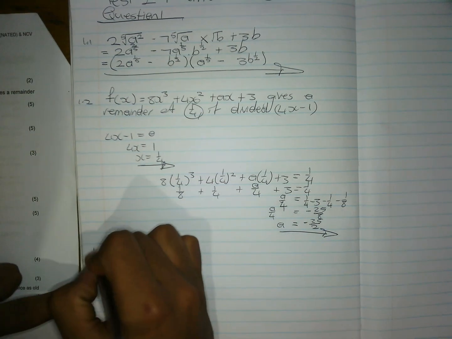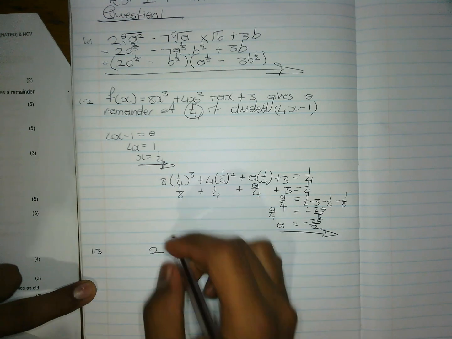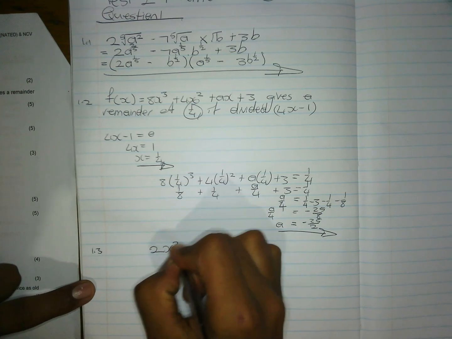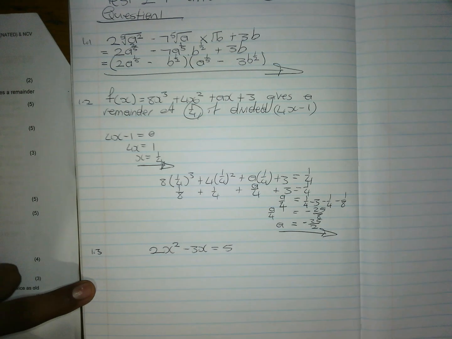1.3 was completing the square. Yeah, will I have it? Yes, I do have the memo with me, yes.